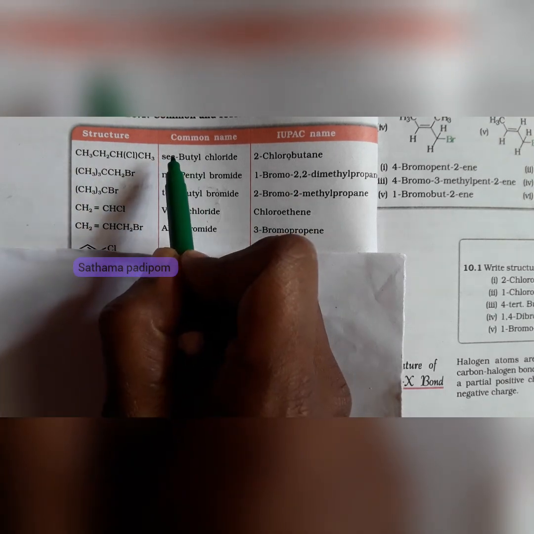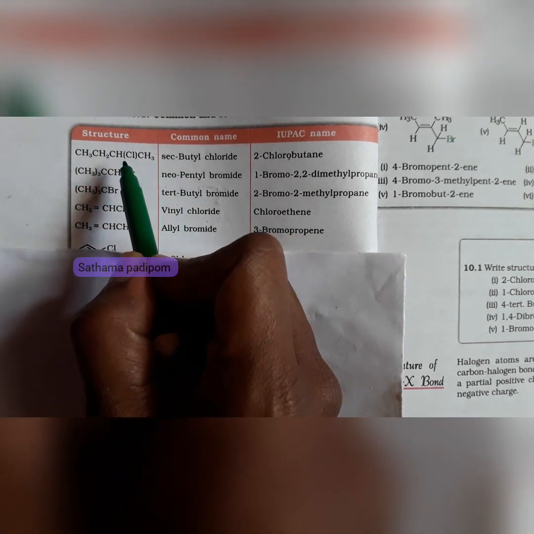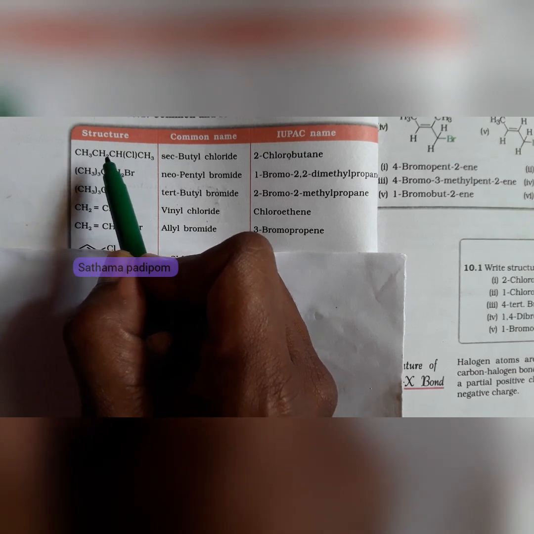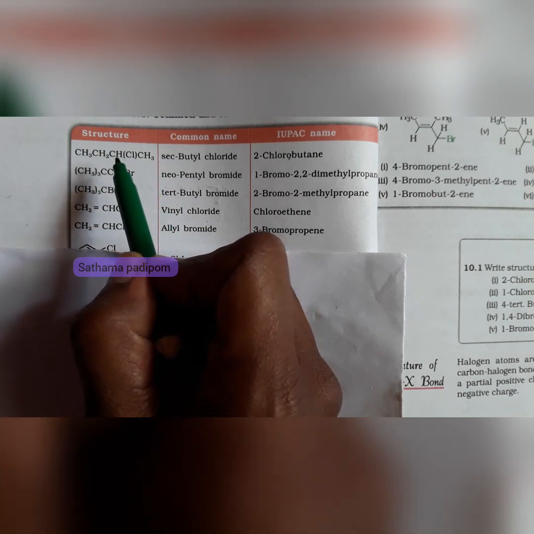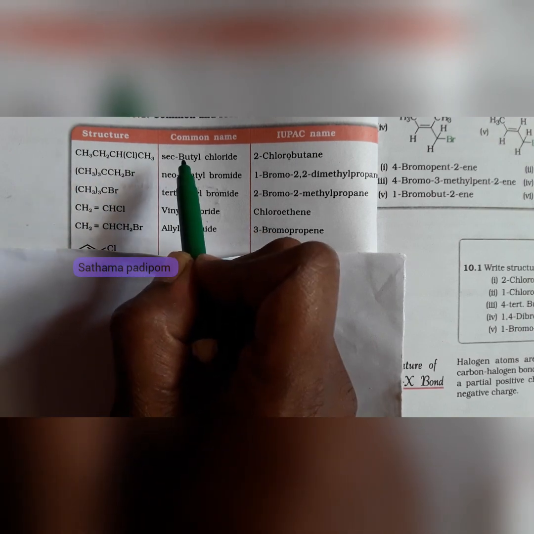Now you are going to give the common name. So secondary, how many carbon atoms are there? 4 carbon atoms are there. You should not count this C from the chlorine atom. Okay, 1 2 3 4. Secondary butyl chloride.